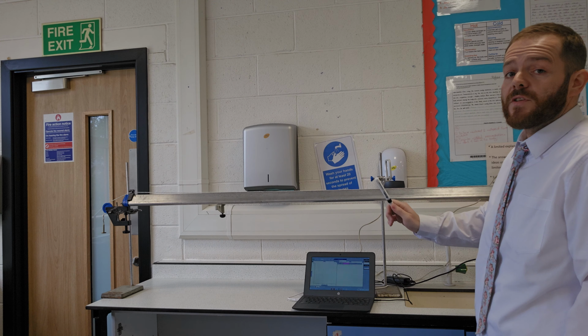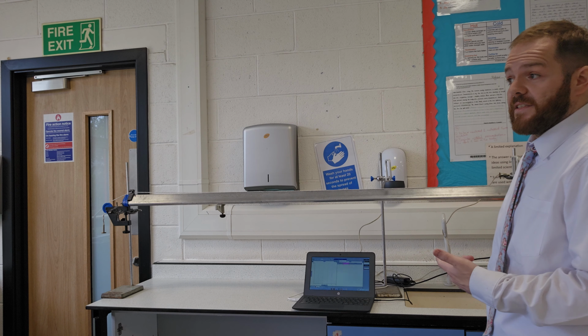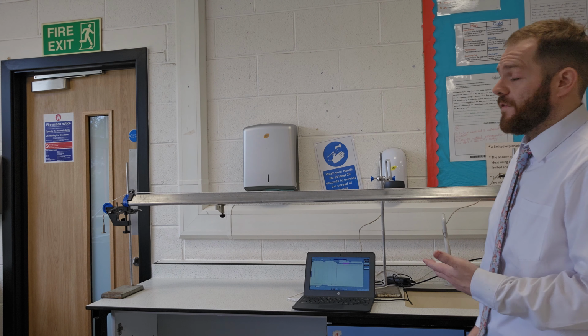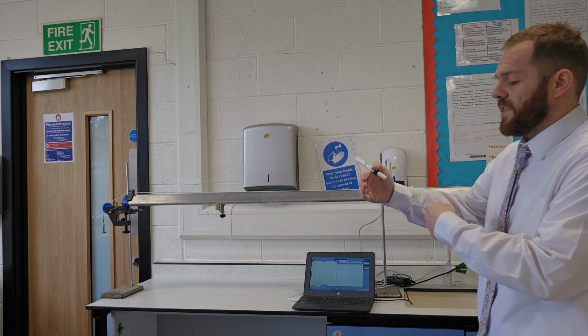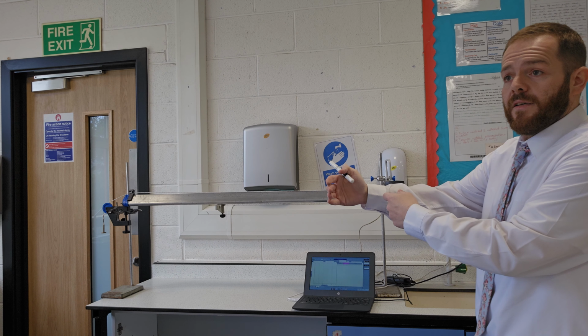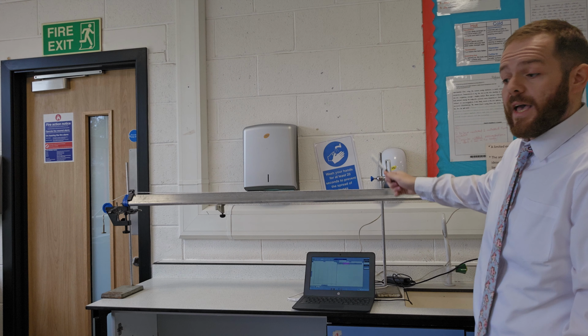The second light gate does exactly the same thing. It knows the width of the card, and obviously that's the same as distance, so it knows the distance of the card. It also knows the time it took for the card to pass through the light gate. And it starts timing at the start of the card, and it stops timing when the card's passed through on the other side. So it's got the speed there and the speed there.